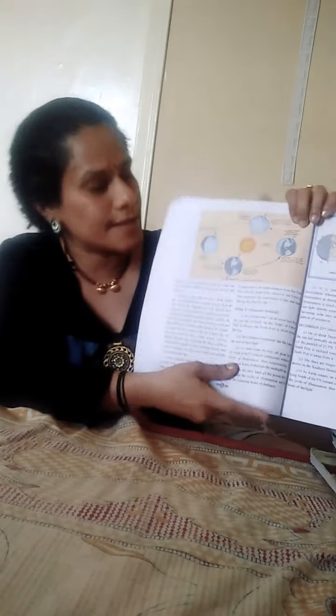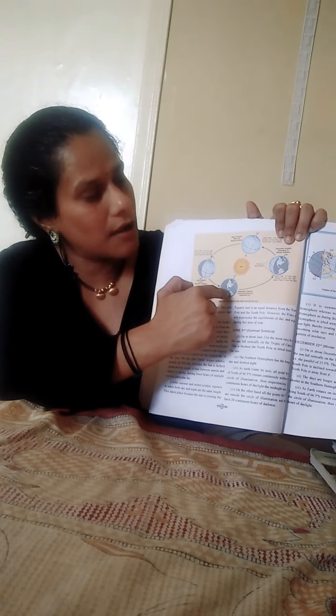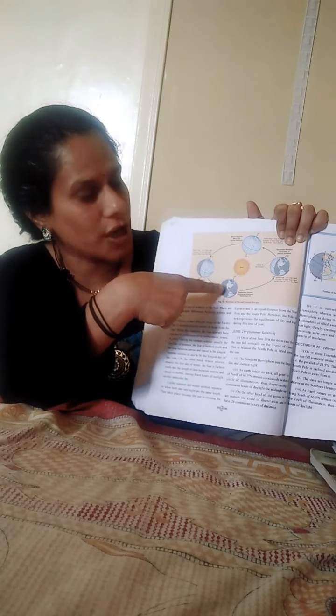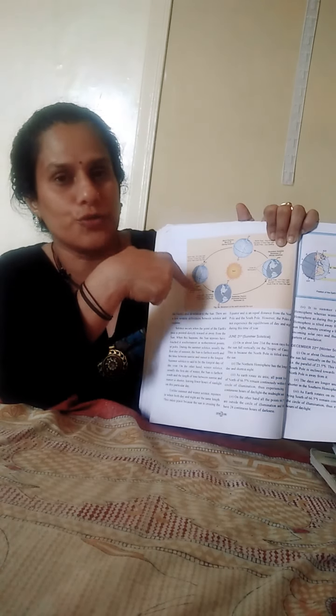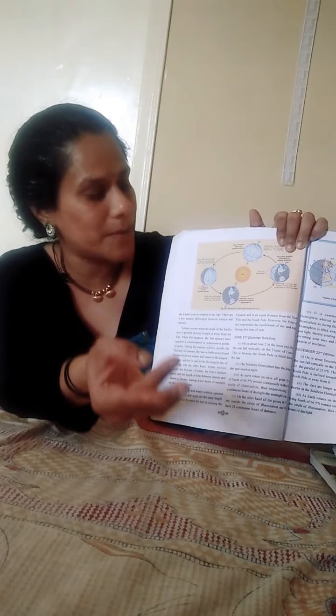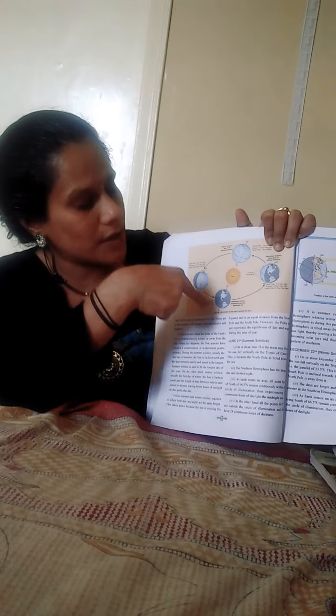Now coming to the next, we have the seasons. The sun will be in the same place, whereas our earth will be moving to complete one particular revolution. Because of this revolution, we have the seasons. It may be summer, it may be rainy, it may be winter. So this is about your rotation and revolution.